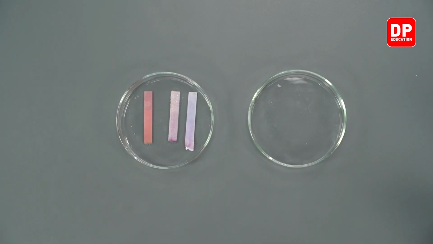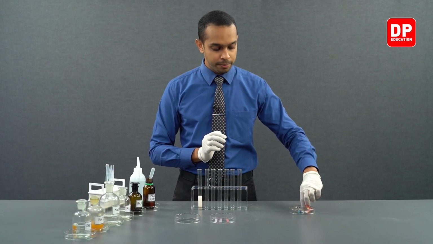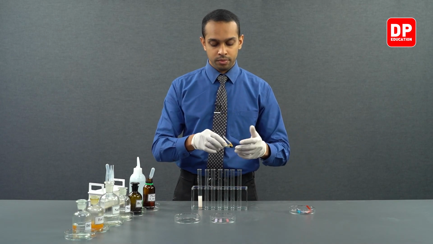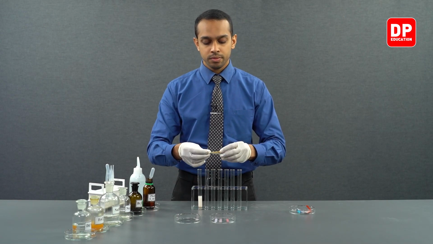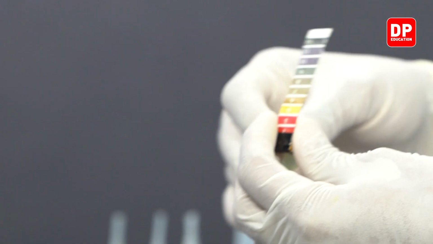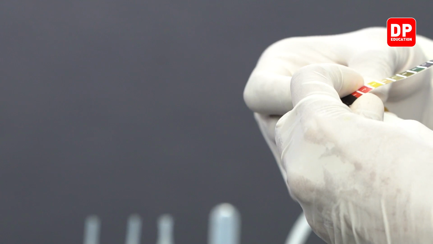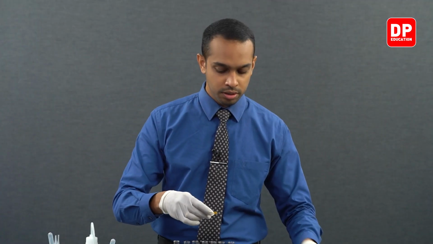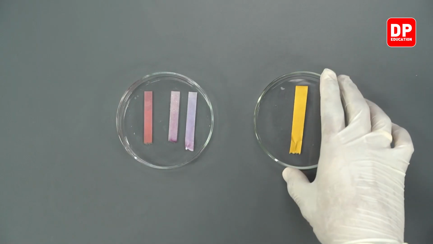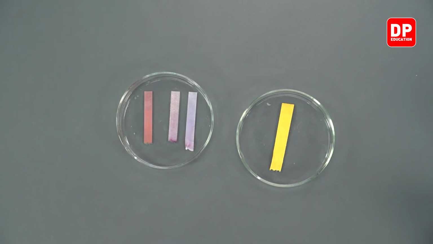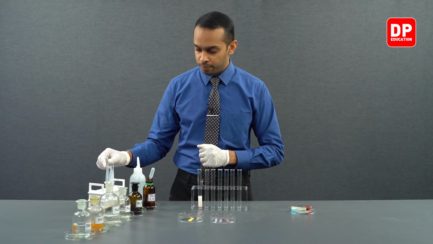Now, let's move on to our pH paper. We have our pH paper book here, and we will take a pH paper out of that book, and let's add a small amount of phenol solution into our pH paper.